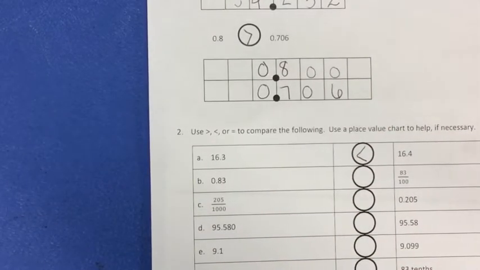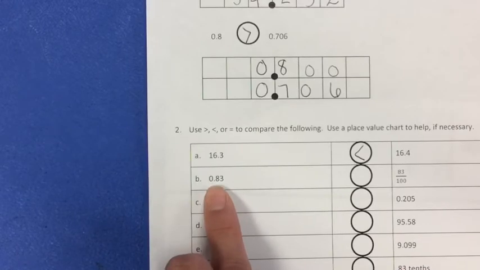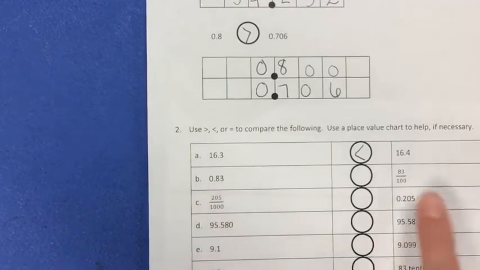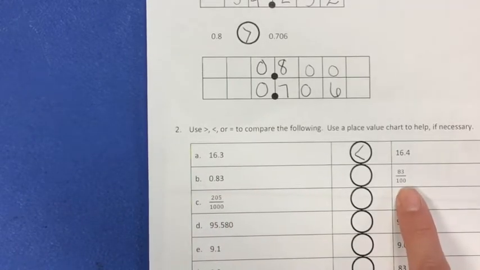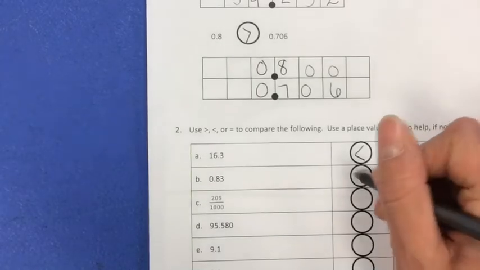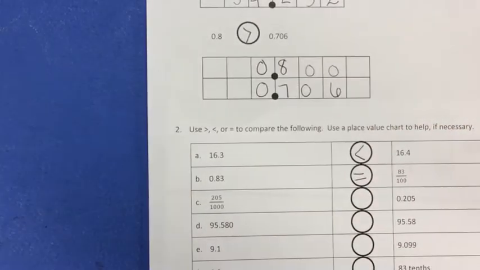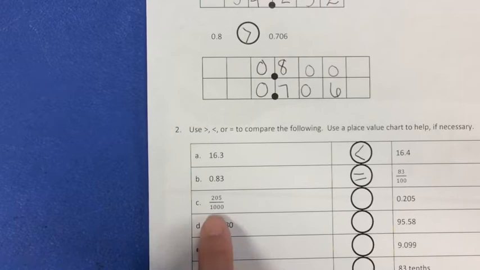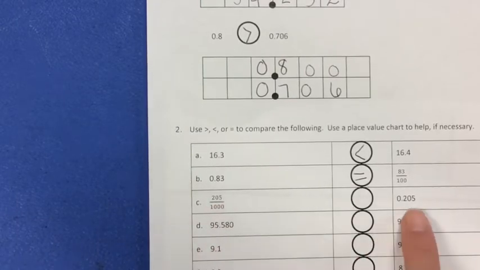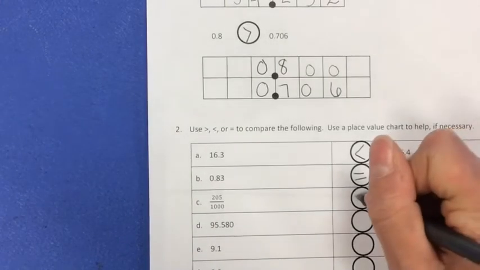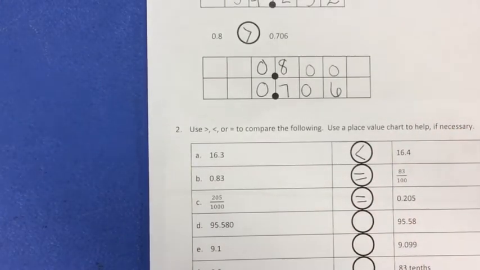Now the next part, okay, how do I say this? 83 hundredths. Well, this is 83 hundredths. They are the same. They are equivalent. That means they're equal. Okay, our next one has it as a fraction, 205 over 1,000. 205 thousandths. Those are the same. They are equal.